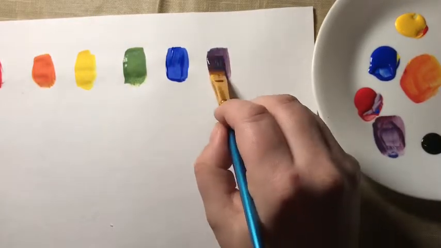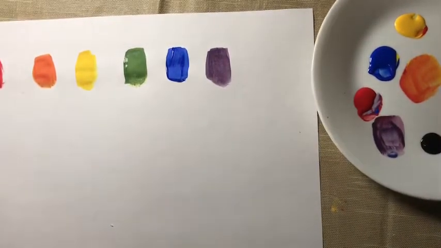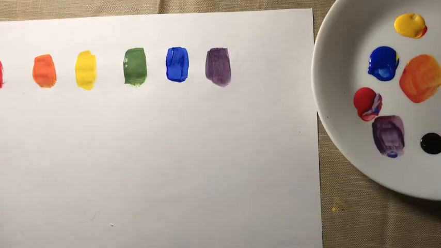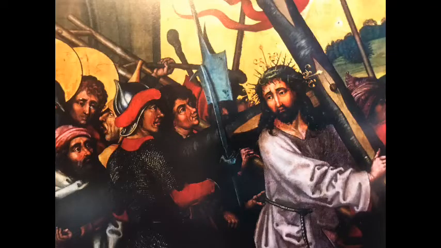Purples often represent wisdom, royalty, wealth, imagination, spirituality, sensitivity, and intuition. We see an example of someone claiming the royalty of Christ here in Martin Schongauer's Christ Carrying the Cross. This was painted between 1475 and 1480.